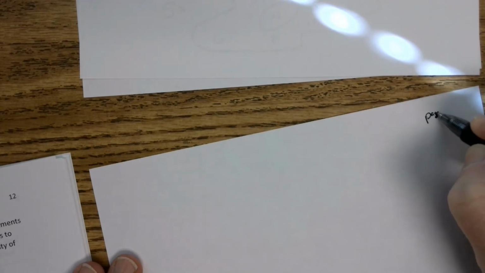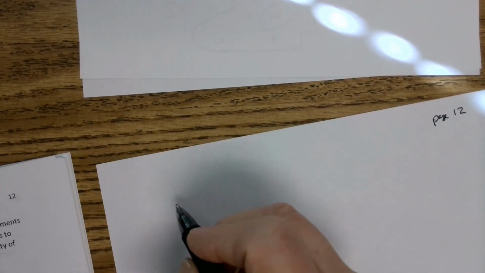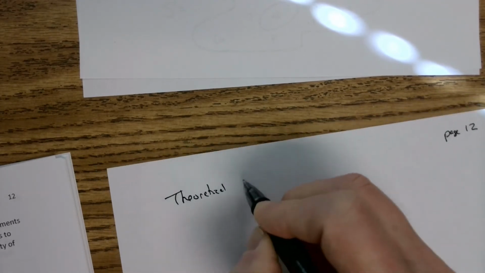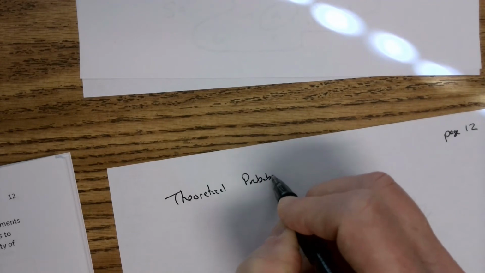Now, we move to page 12. Alright, so there's this thing. So what we just did is a thing called theoretical probability. You can also call it formal probability. It's what mathematicians do, okay?